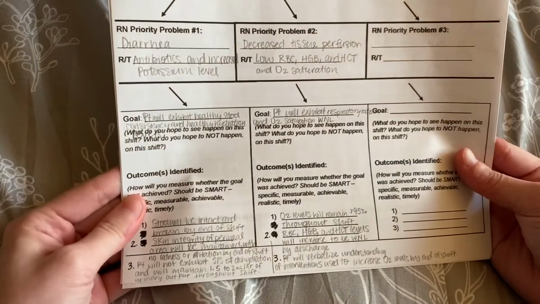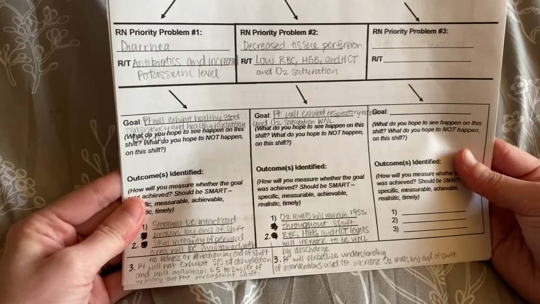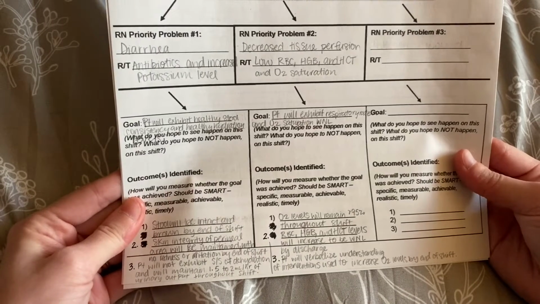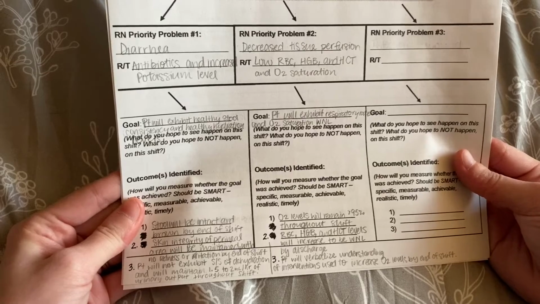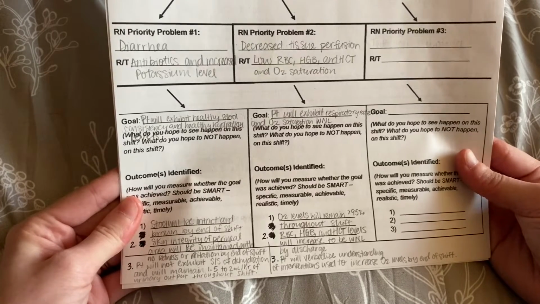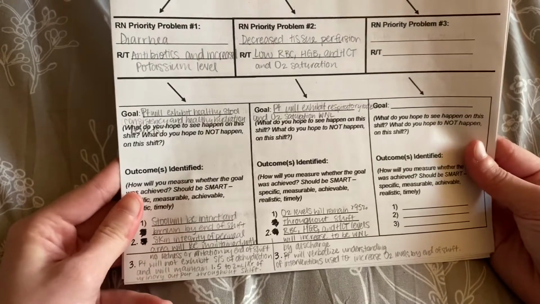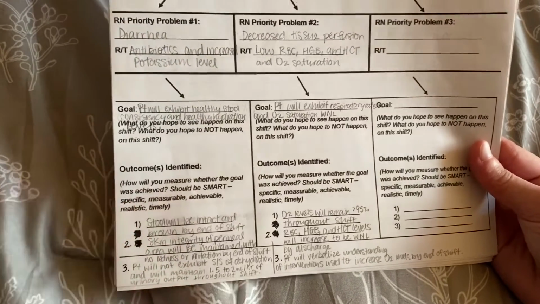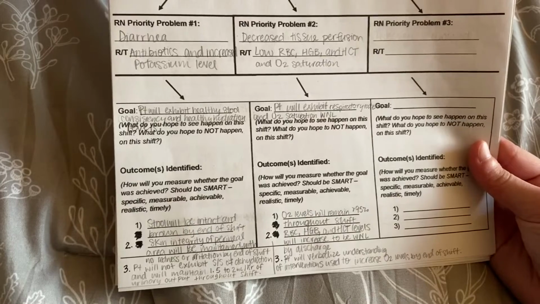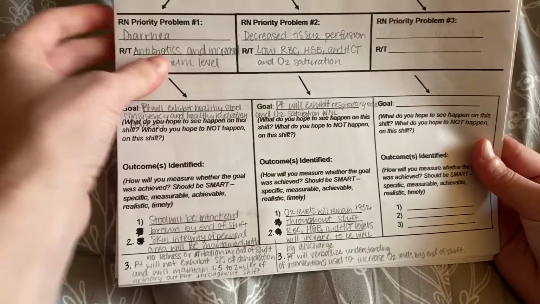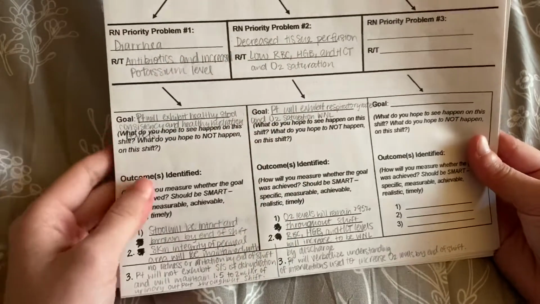But basically, after looking over the medications the patient was on and after looking at different lab levels, I decided on diarrhea being a problem and decreased tissue perfusion being a problem. And I have my evidence for that related to these 2 things.